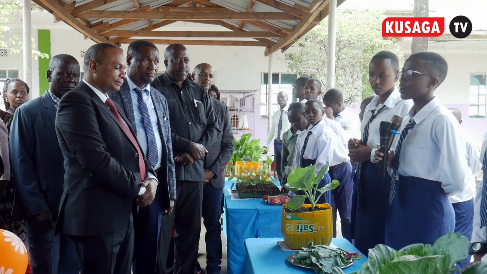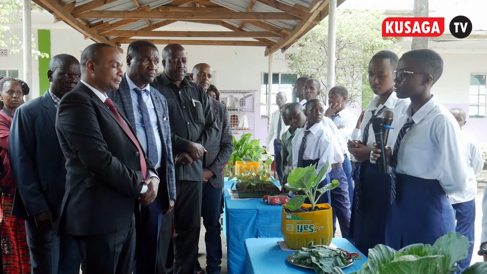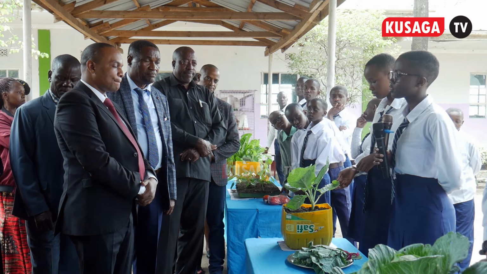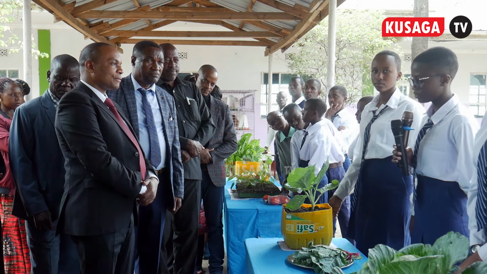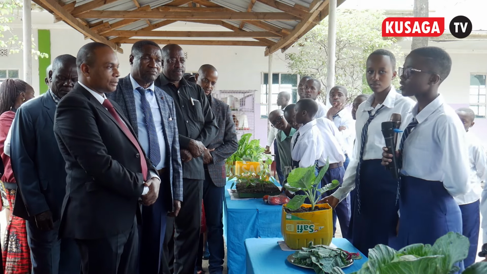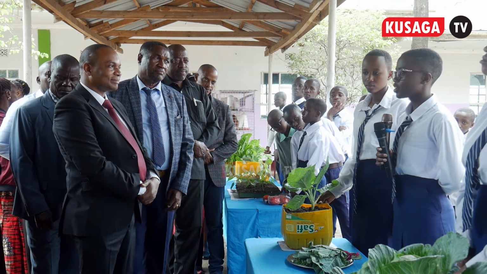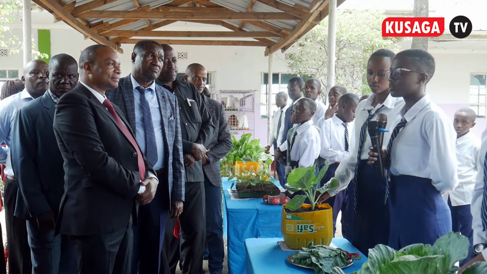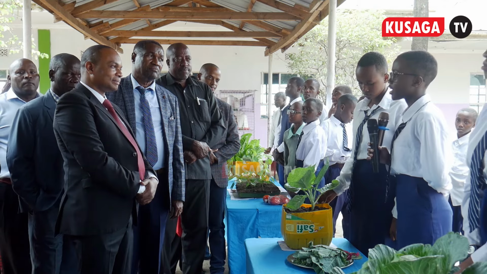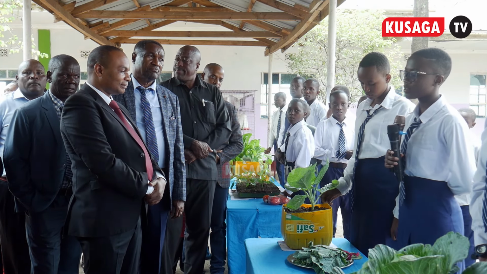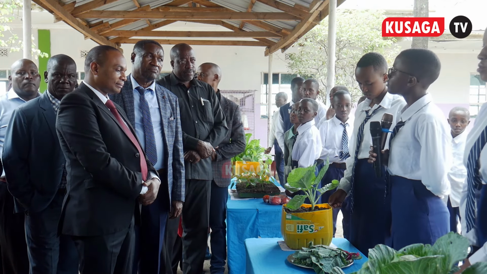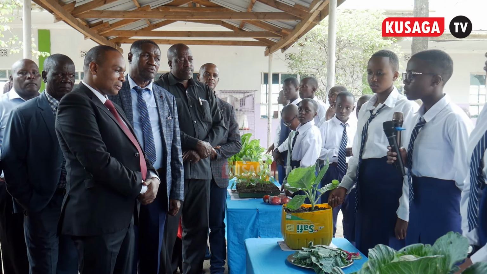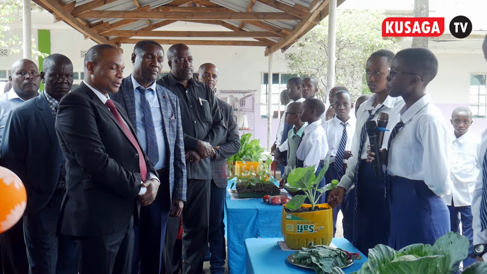And also we have the minerals, like iron, which is helpful in production of red blood cells in our body, and also iron is helpful in preventing anemia. And also we have calcium, which is helpful in bone health.